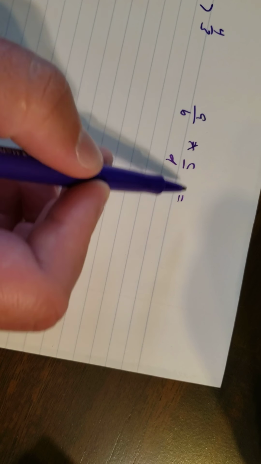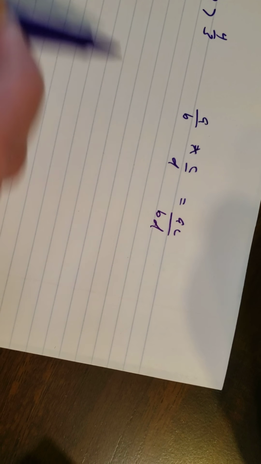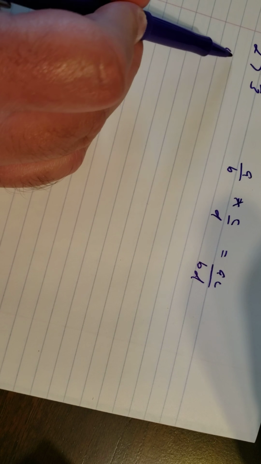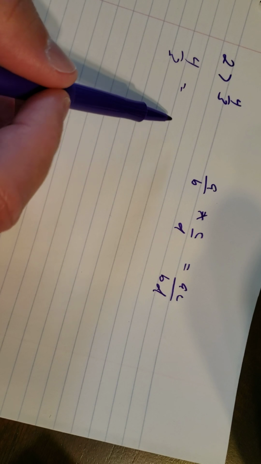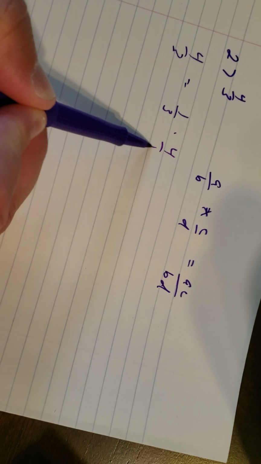Because just remember that when I multiply fractions together, say if I have a over b times c over d, I multiply my numerator by my numerator and my denominator by my denominator. Okay? So if I've got 4 over 3, then I can imagine for a second that I can write 4 over 3 as 1 over 3 times 4 over 1.